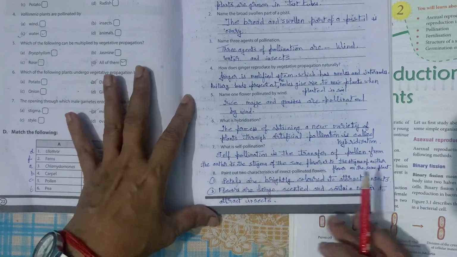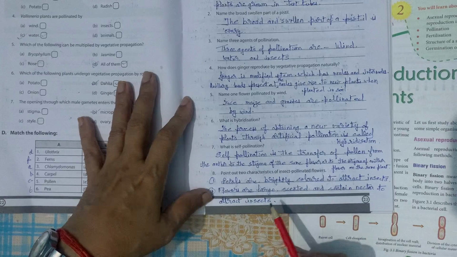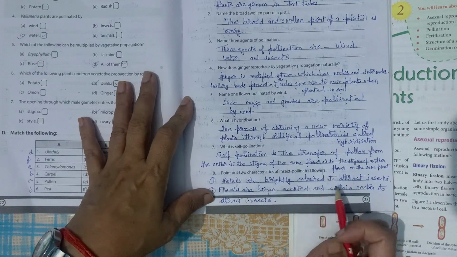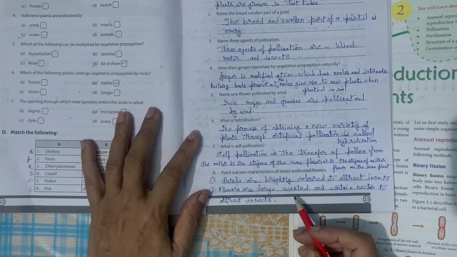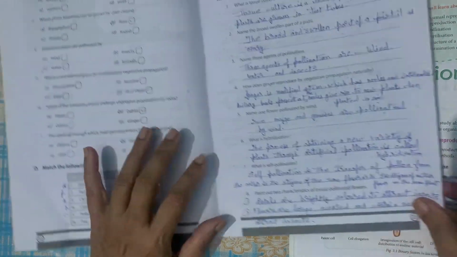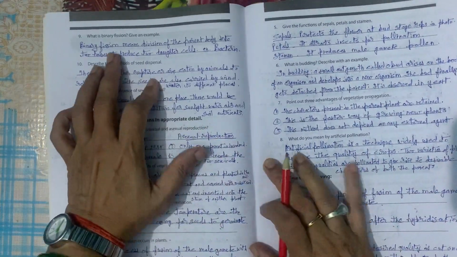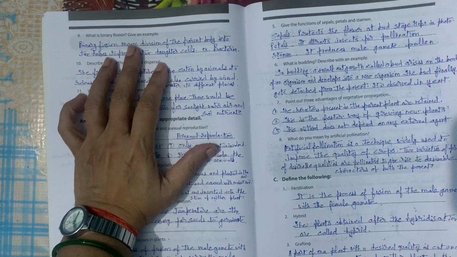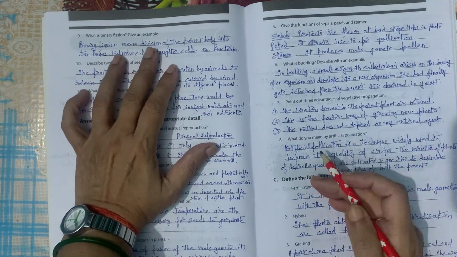Point out two characteristics of insect pollinated flowers. See, in insect pollinated flowers, petals are brightly colored to attract insects, and flowers are large, scented and contain nectar to attract the insects. I hope it is clear. Now the next, what is binary fission? And give one example.